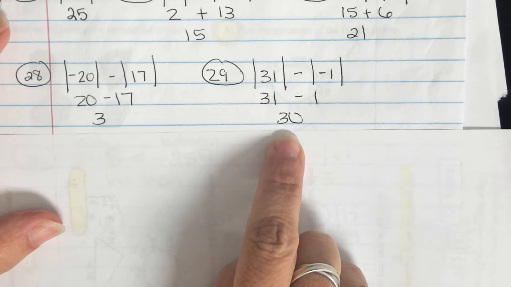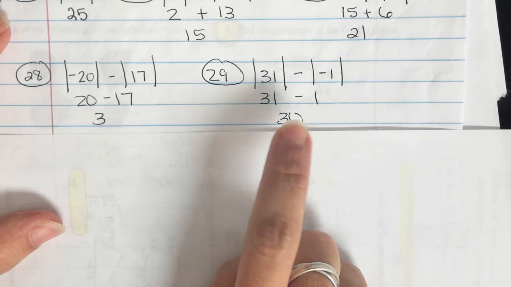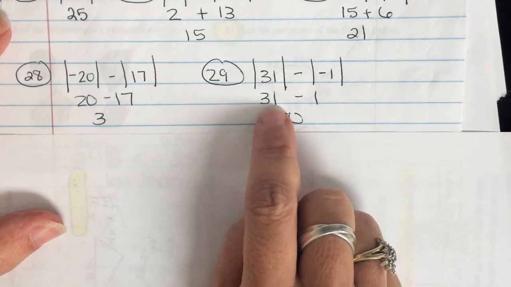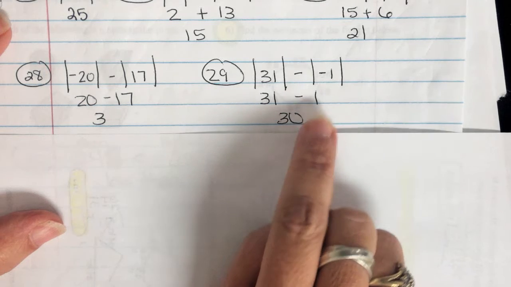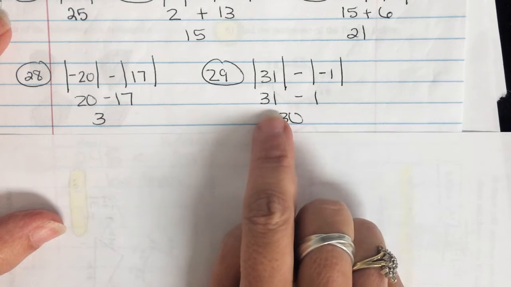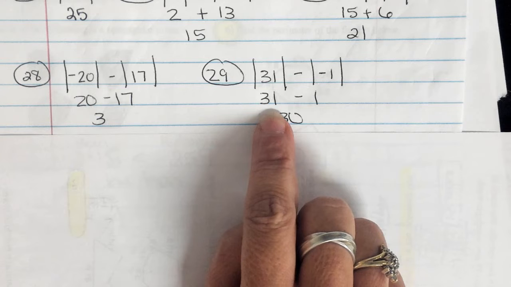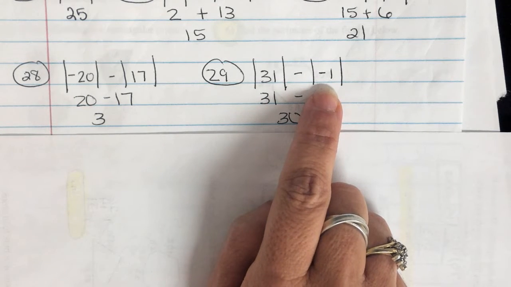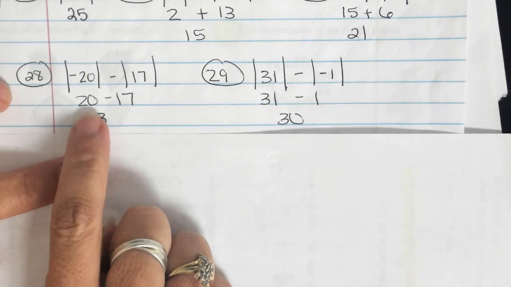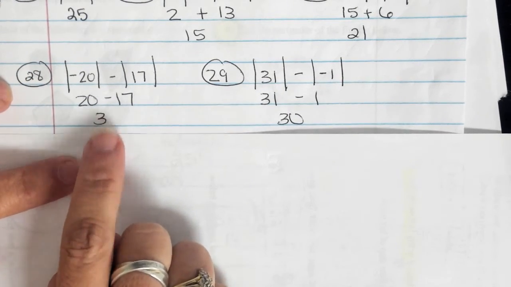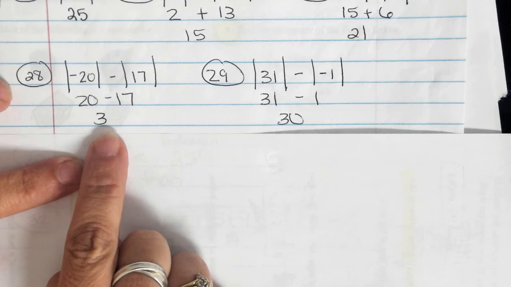Which one? Shh, stop. 29. That 31 stays 31. Oh, I have 28. I don't have a 37. Okay, so go back and look. If I've got it written right, it is 31 minus negative 1. 28. You added, and it's subtraction.